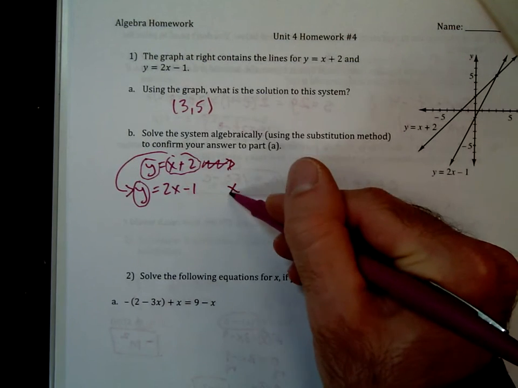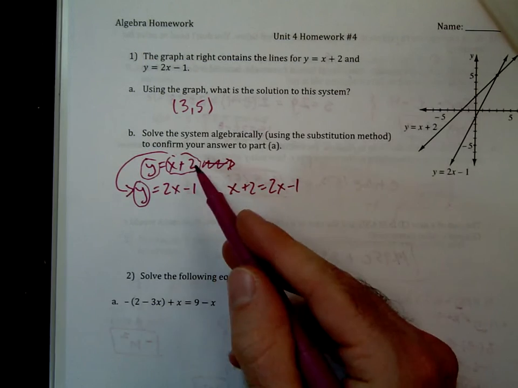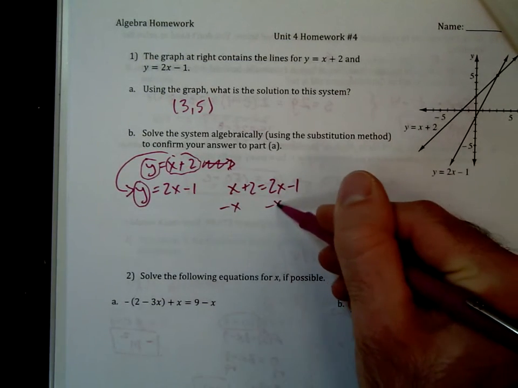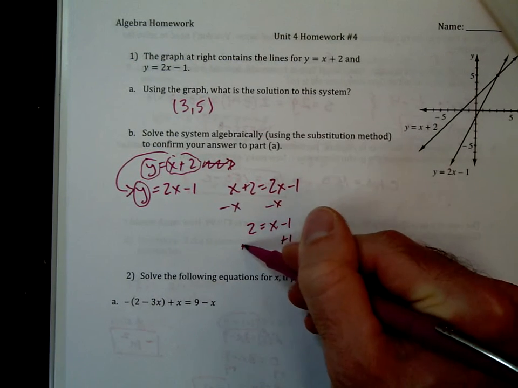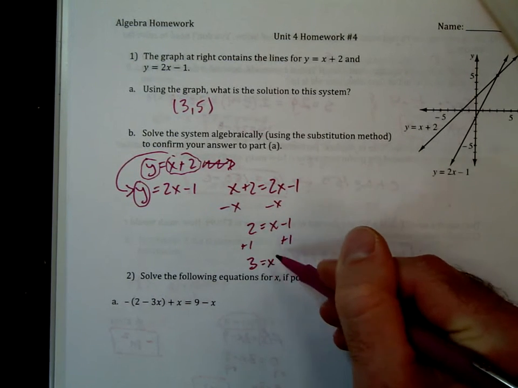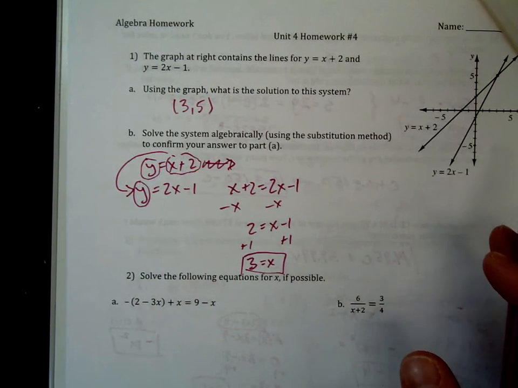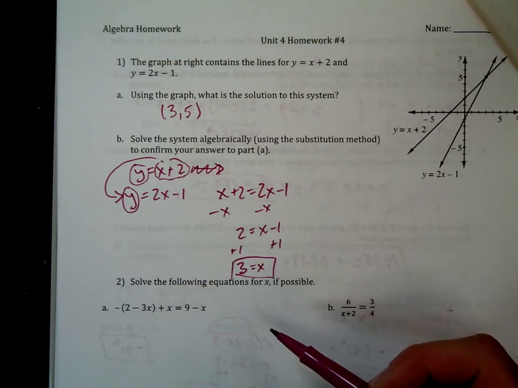So it's going to be x plus 2 equals 2x minus 1. If I just plug that in here, I'm going to solve for x. Subtract x from both sides: 2 equals x minus 1. Add 1 to both sides. x equals 3. We're not done though. We've got to solve for y. By the way, that does make sense because we said that x equals 3, so that's a good thing.